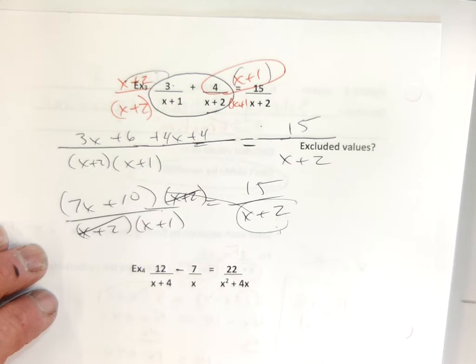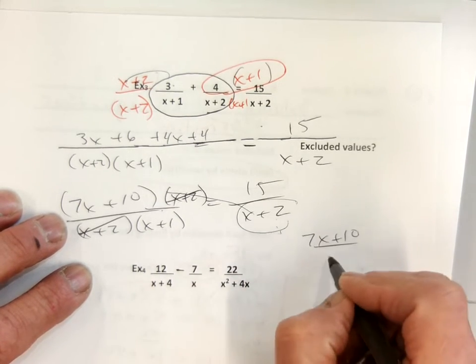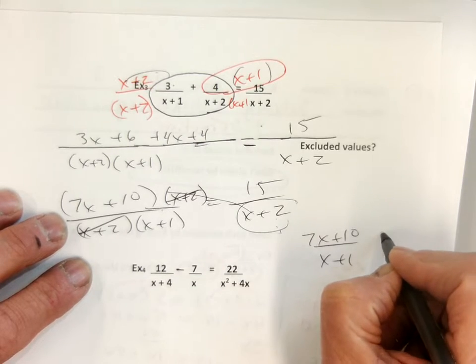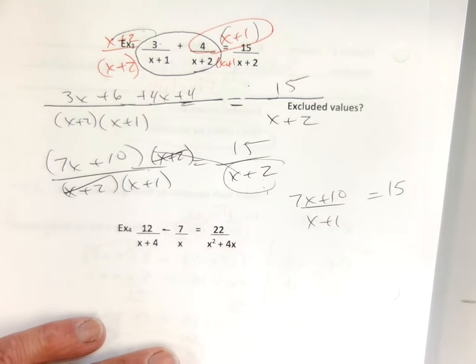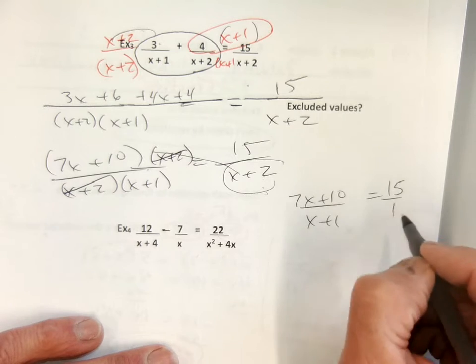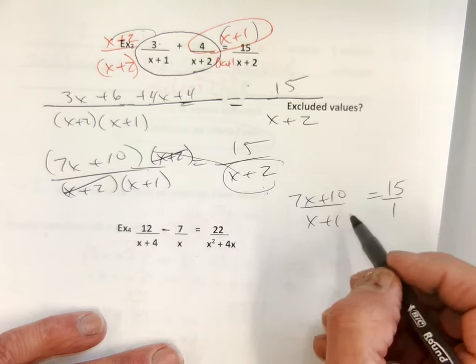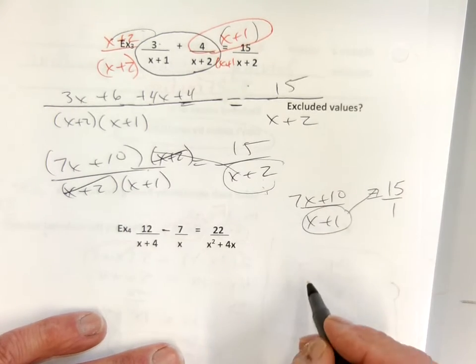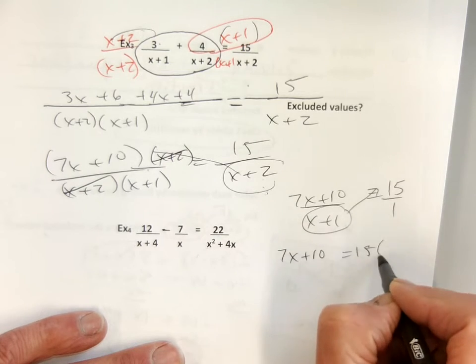Yeah. Blaze, was that you who said that? Alex, nice job. I would have a 7x plus 10 over an x plus 1 equals a 15. Right? Now, if I multiply the x plus 1 over here, I'll get my 15 times my x plus 1.